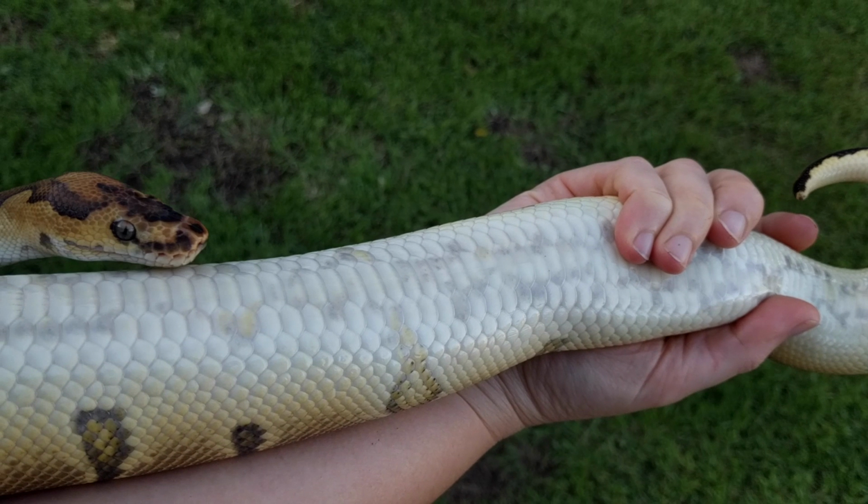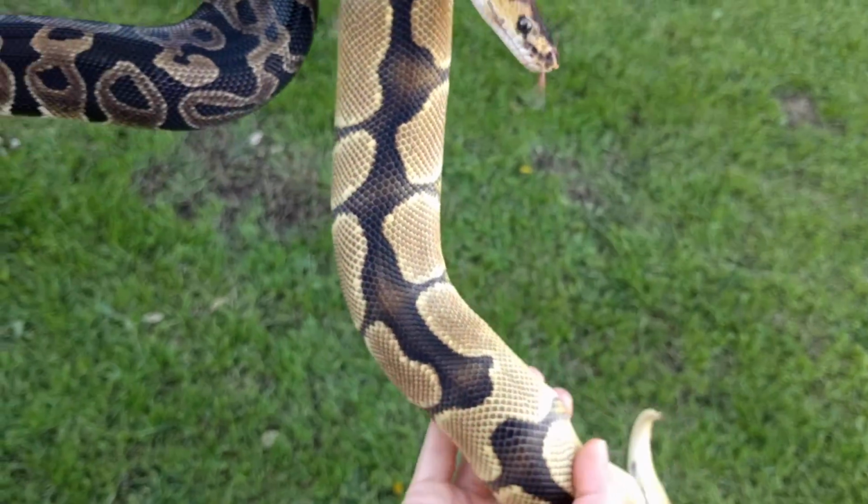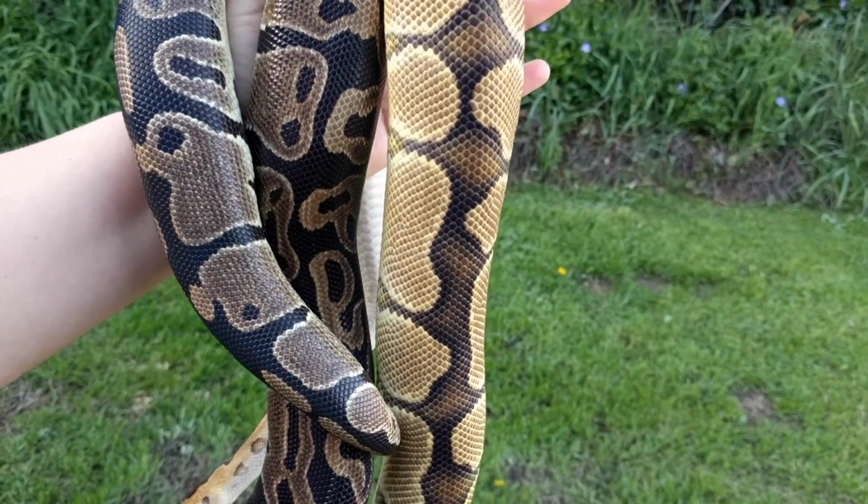That's what we have for you today, is a comparison between the recessive clown mutation and the wild type.